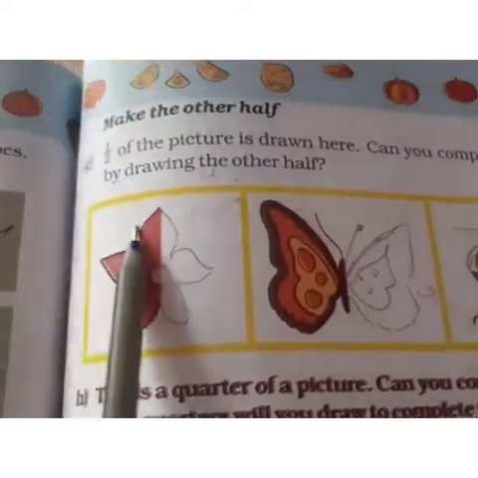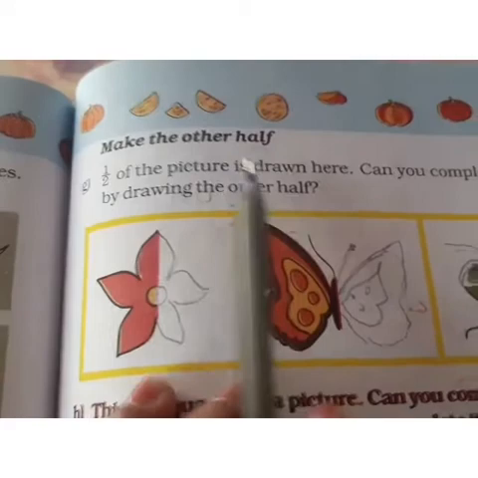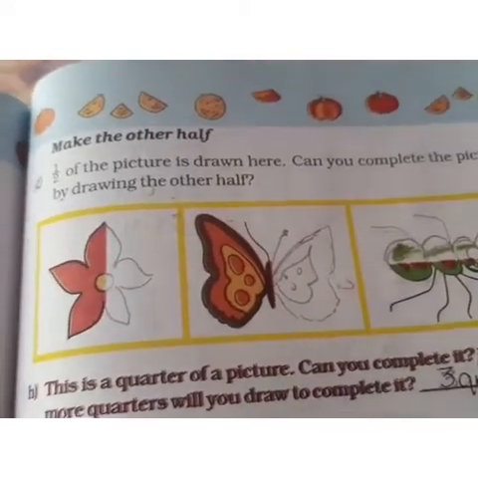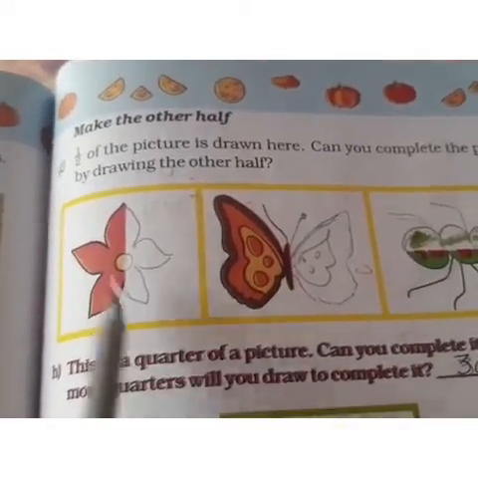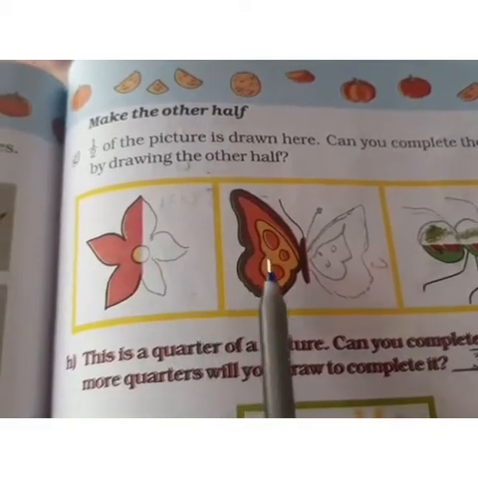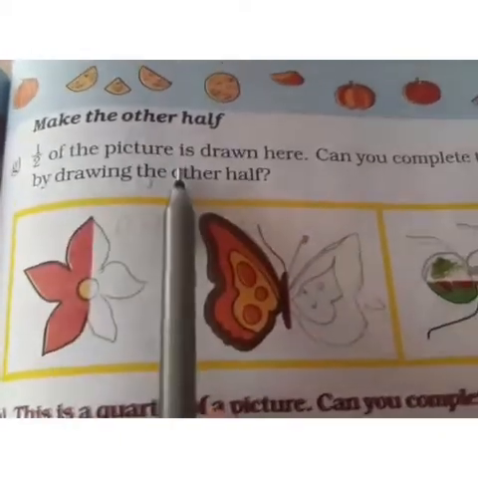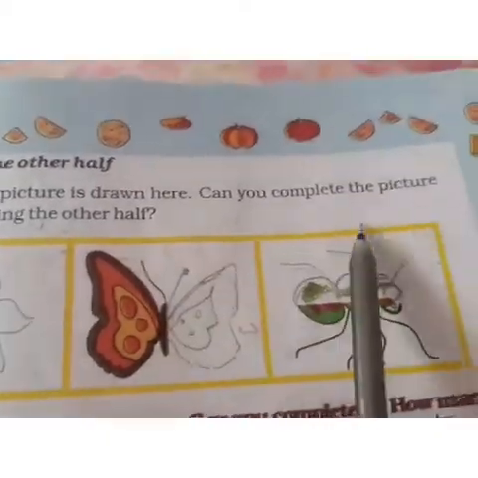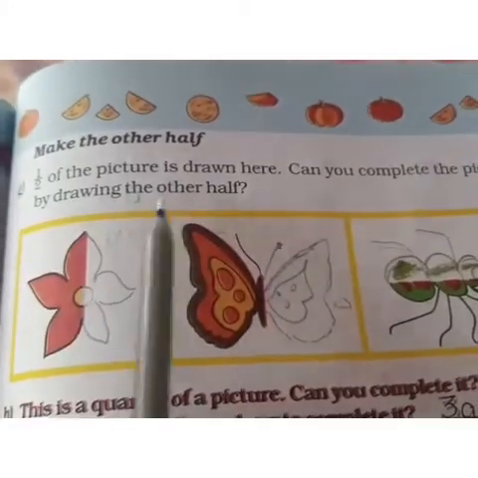Now we move on to page number 103. Make the other halves. Now here you can see the pictures are given here. Now these pictures are half pictures. You have to complete the remaining half of the picture. Half of the picture is drawn here. Can you complete the picture by drawing the other half?